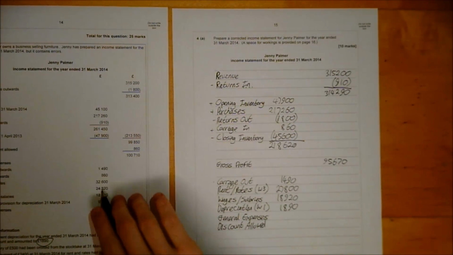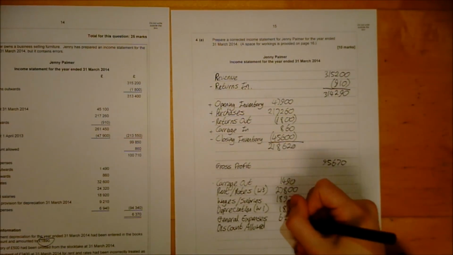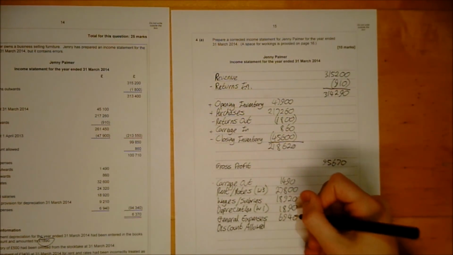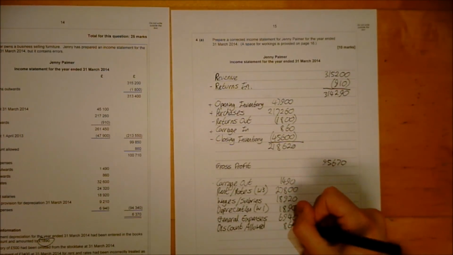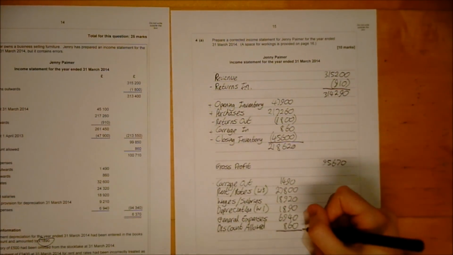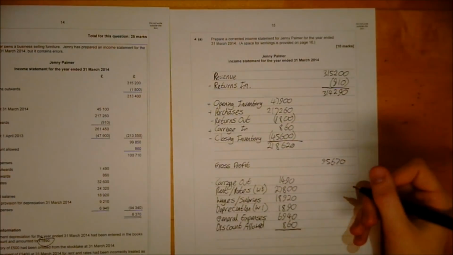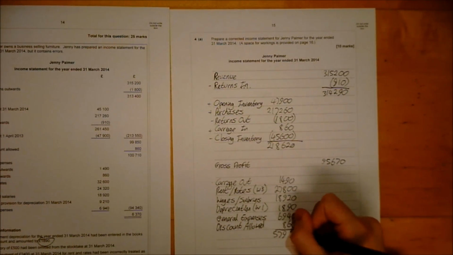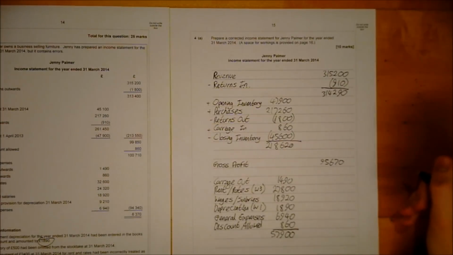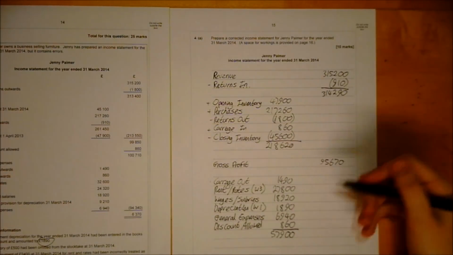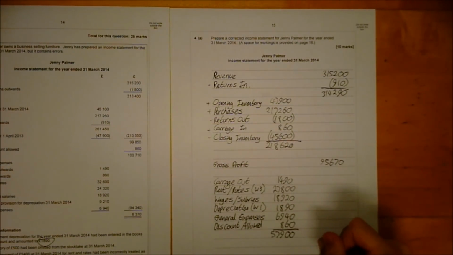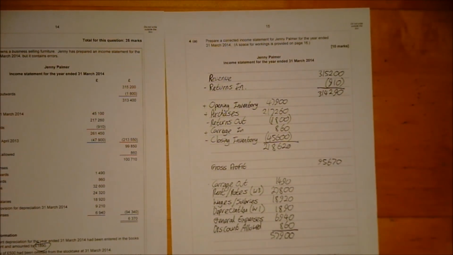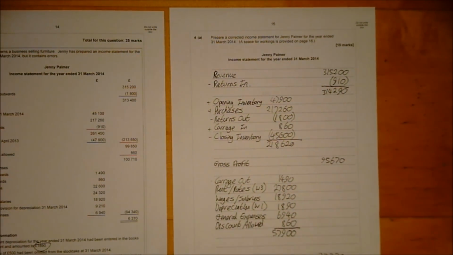General expenses were 6,940, and discount allowed was 860, bringing me a total expenses of 57,900. So now just take that away from my gross profit to give us our net profit of 37,770, and that's that. So that's the income statement done.